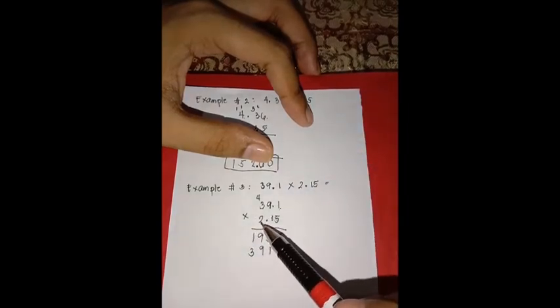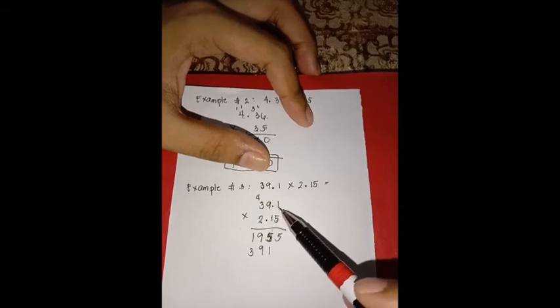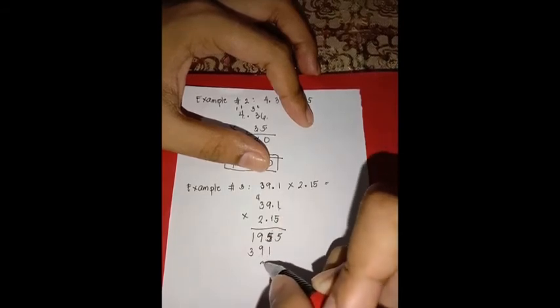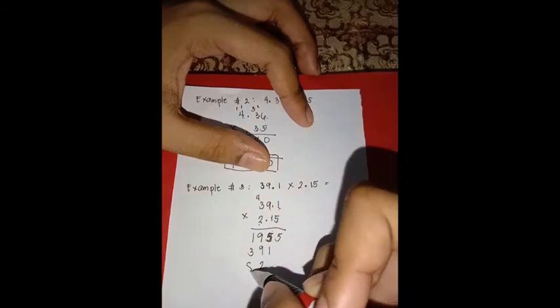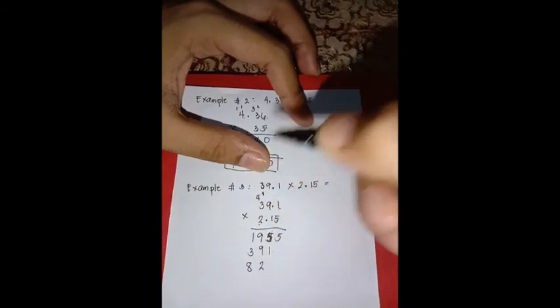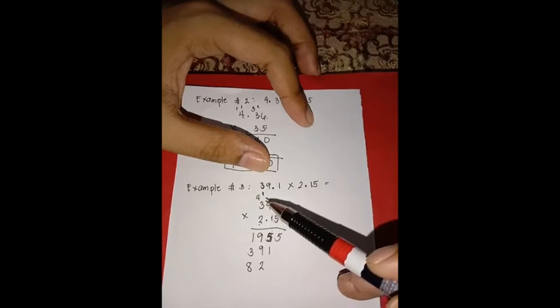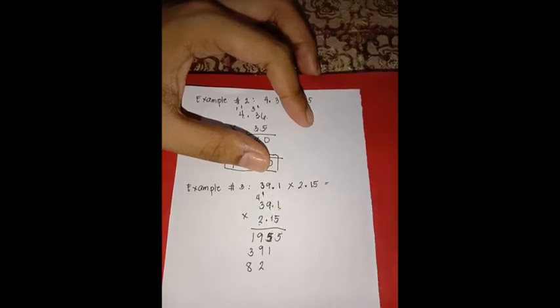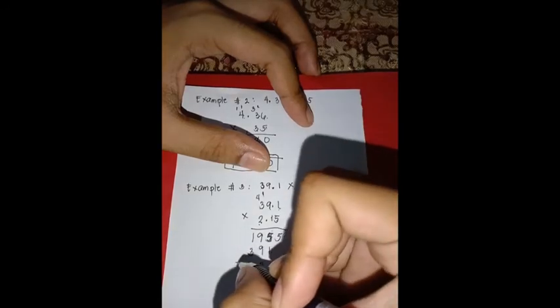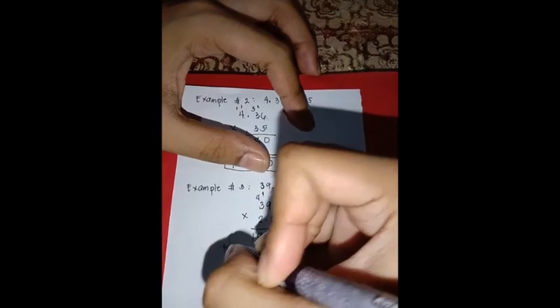Next is the number 2. So 2 times 1, we have here 2. 2 times 9 is equals to 18. So carry 1. 2 times 3 is equals to 6. And then plus 1 is equals to 7. So now we will add the partial product.